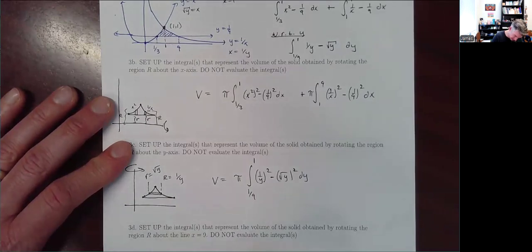So the volume is going to be pi times, still the same limits of integration for doing it in terms of y. My outer radius is 9 minus the further away function, so it's 9 minus the square root of y, squared, minus my inner radius squared, which is 9 minus 1 over y squared.